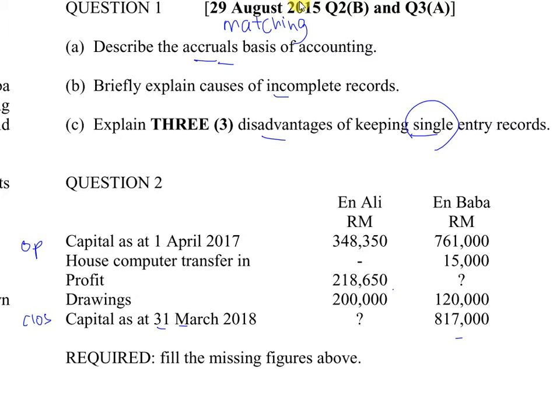Your salary is 2,000 per month. So you already worked for the full month of January, and you have already earned 2,000. And I pay you 2,000. How much did you receive? 2,000. I pay you 2,000. You earn 2. I pay you 2 means you receive 2.